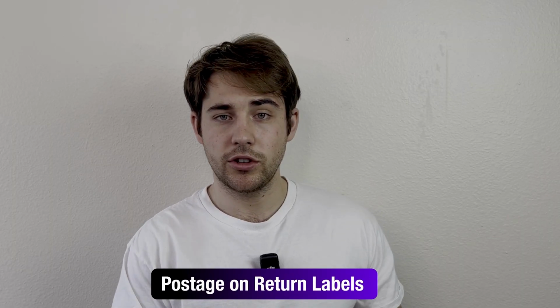So category 4 is kind of in the same vein as category 3, and that's going to be postage, but this time on return labels. So most 3PLs are going to just charge the exact same markup that they do for normal postage on return postage, if they're paying for postage at all.